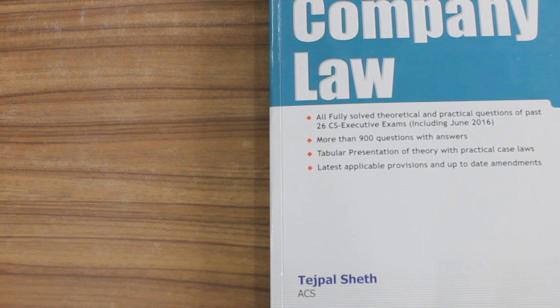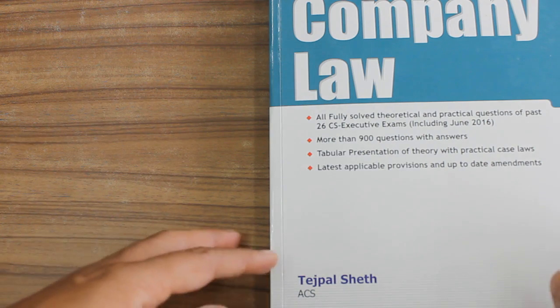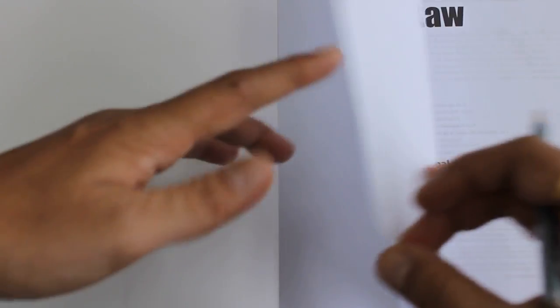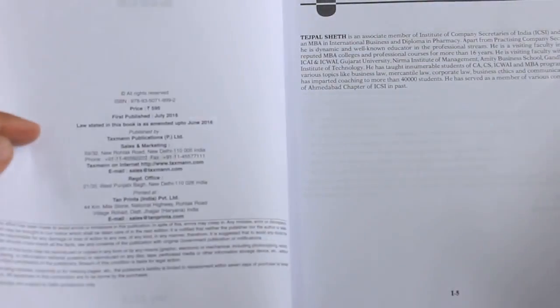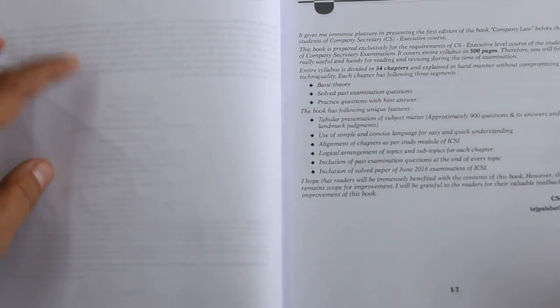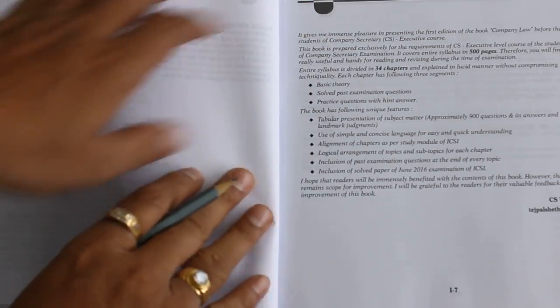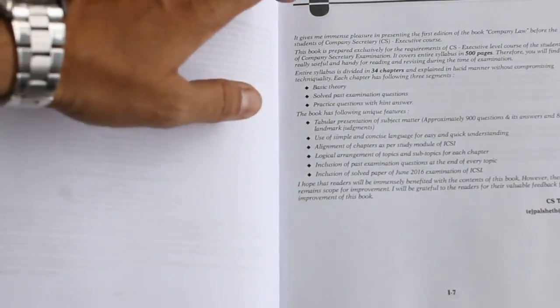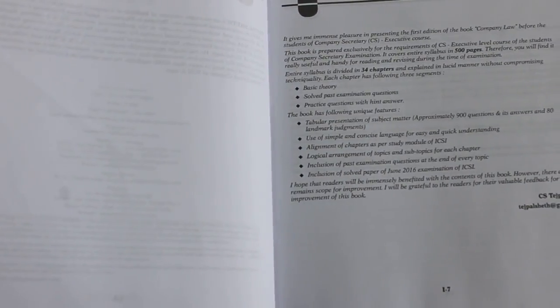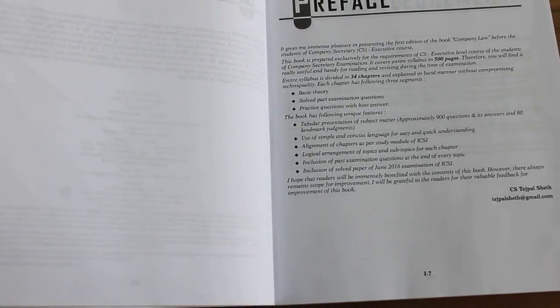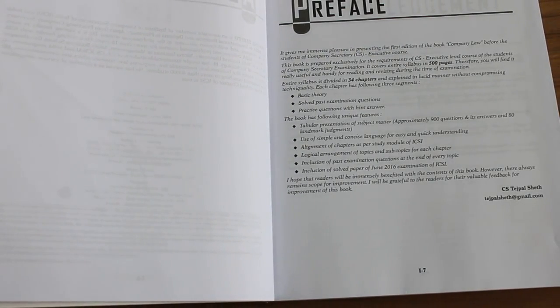What are the features or specialities of the book, and how to read the book, is the main objective of this video. Let us understand. First of all, the book has been divided into 34 chapters, in the same manner as the study module of the ICSI has been prepared.